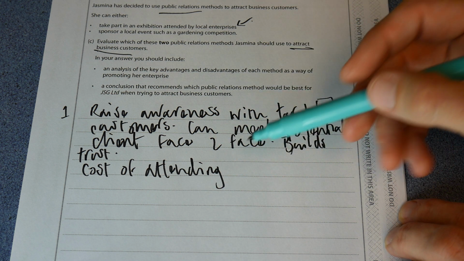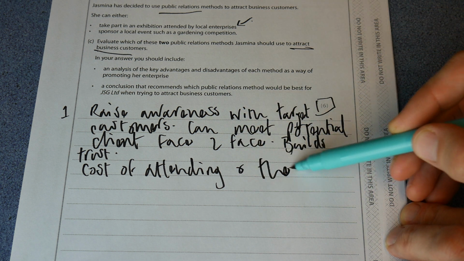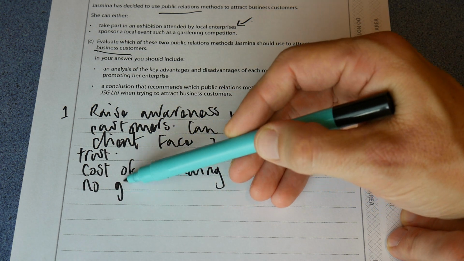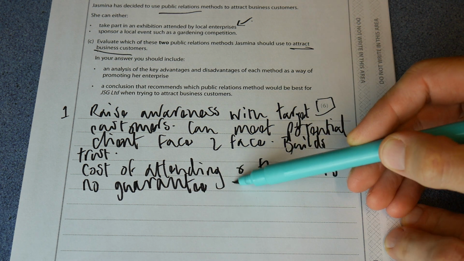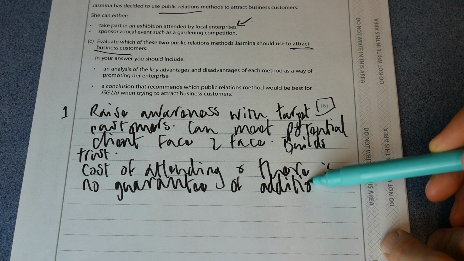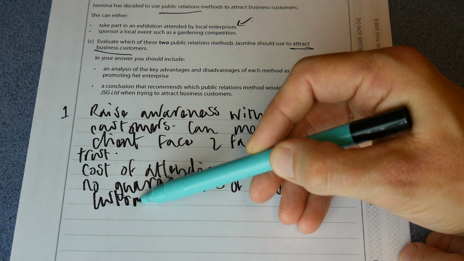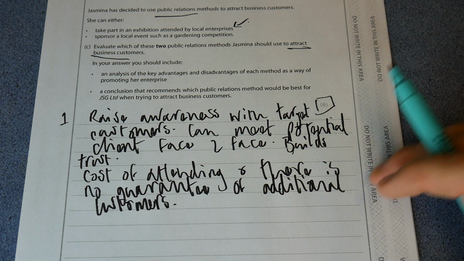So there's a cost of attending, and there is no guarantee of additional customers. All right, lovely. Excuse my writing here. All right, now, nice one.